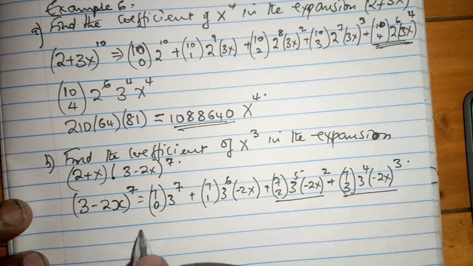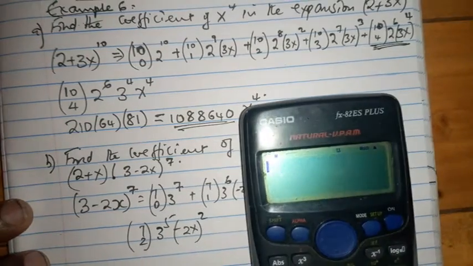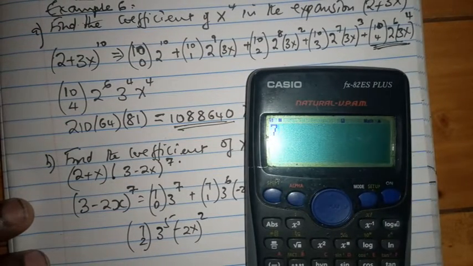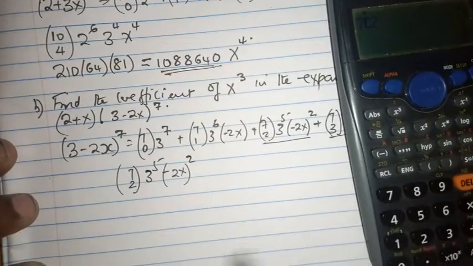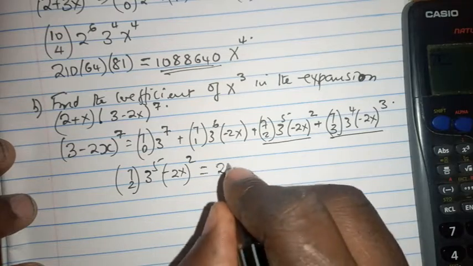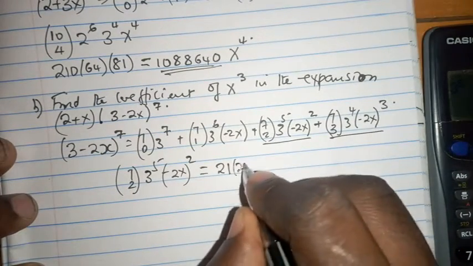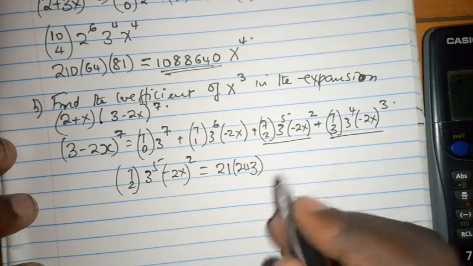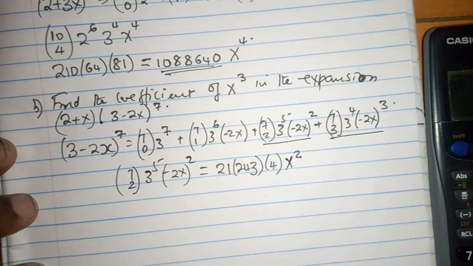The first term gives 7C2, 3^5, (-2x)^2. Let's get the coefficient here. 7C2, what is this? This is going to be 21. What is 3 raised to power 5? 3 raised to power 5 is going to be 243, and (-2)^2 is going to be 4, and of course x squared follows immediately after.